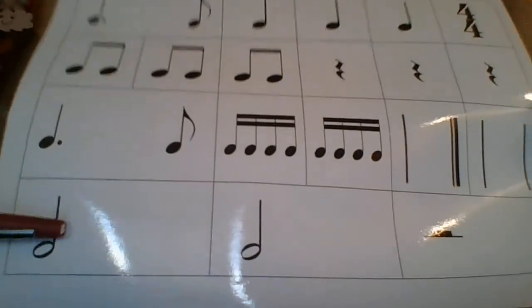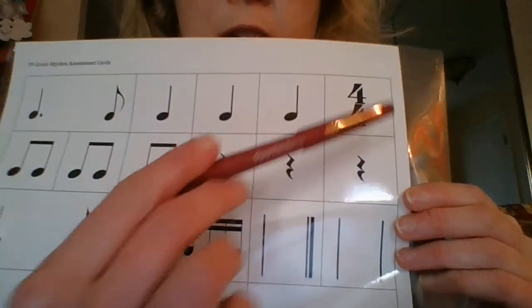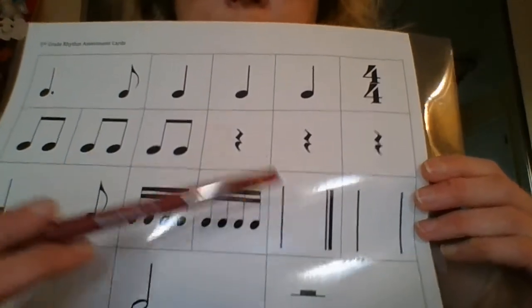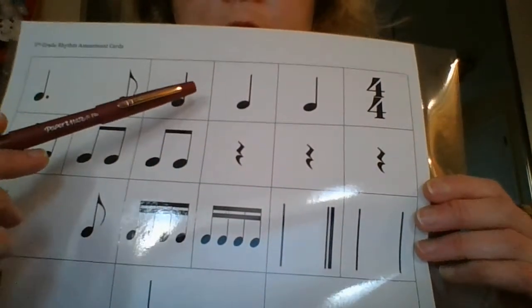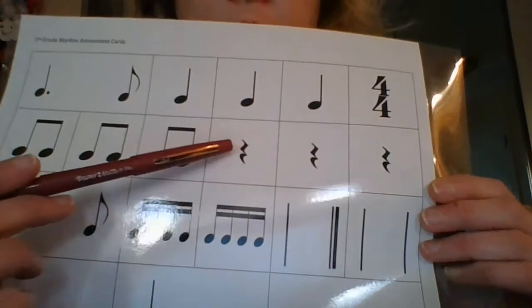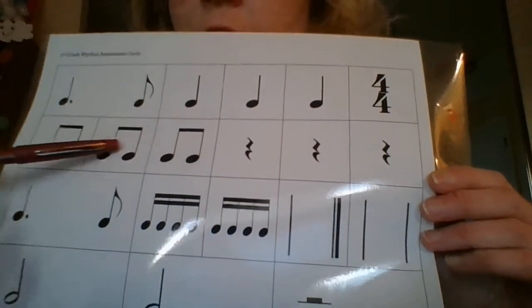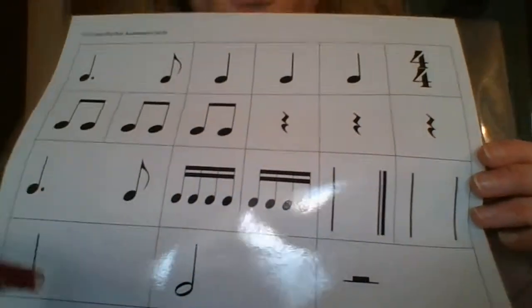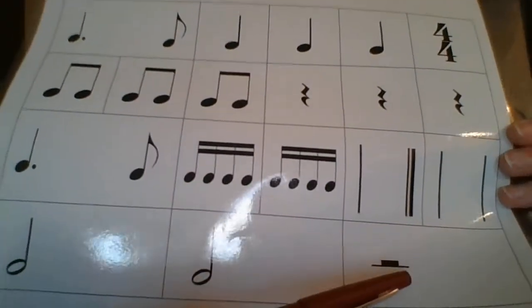This is the half note. It gets 2 counts, and all the other ones get 1 count. Except the time signature gets no count, the bar line doesn't get a count, the double bar line doesn't get a count. So the quarter notes get 1 count, the quarter rest gets 1 count of silence, the pairs of eighth notes get 1 count, the 16th notes get 1 count. And then the half notes get 2 counts, the half rest gets 2 counts.